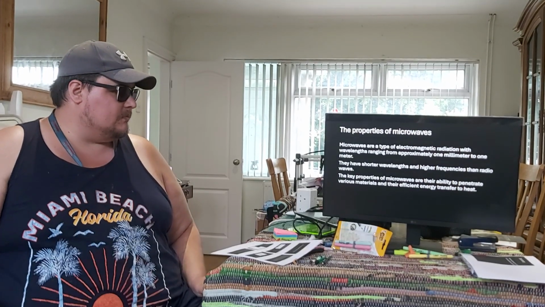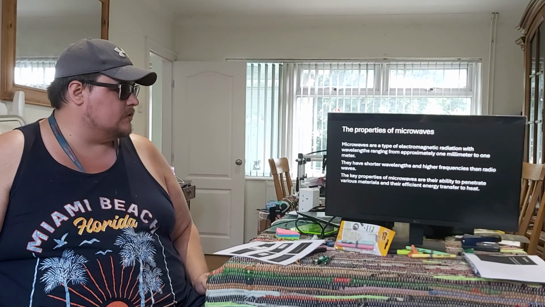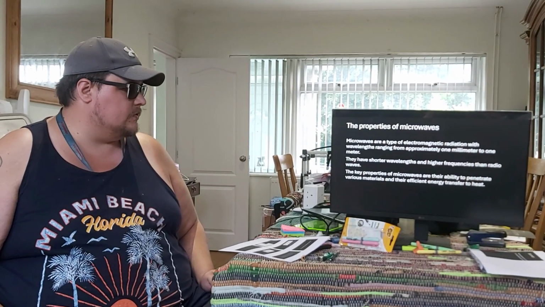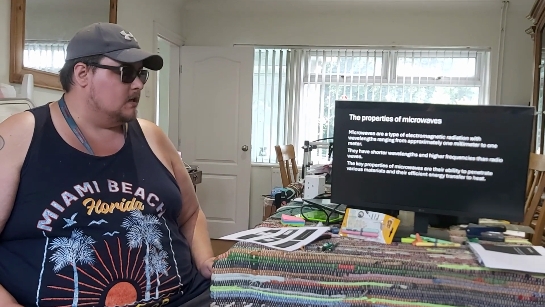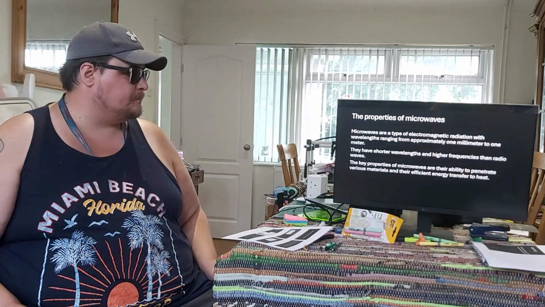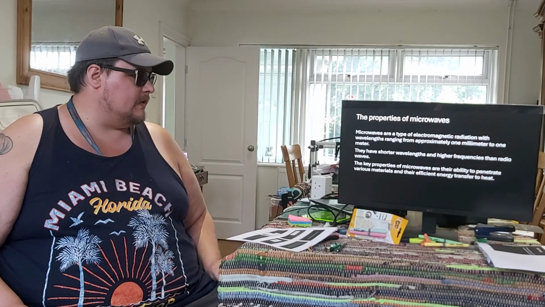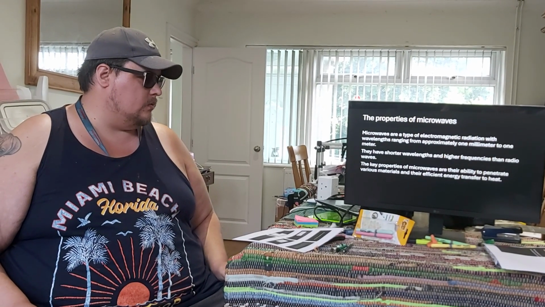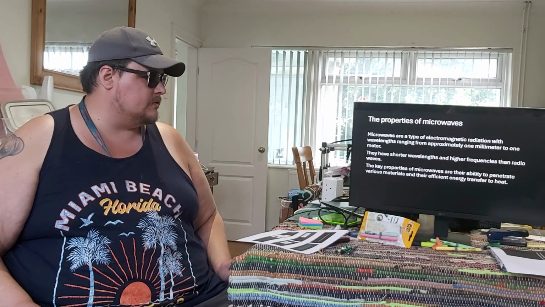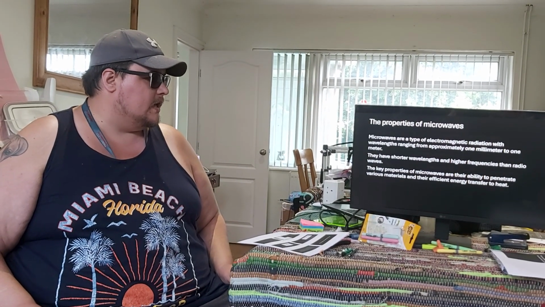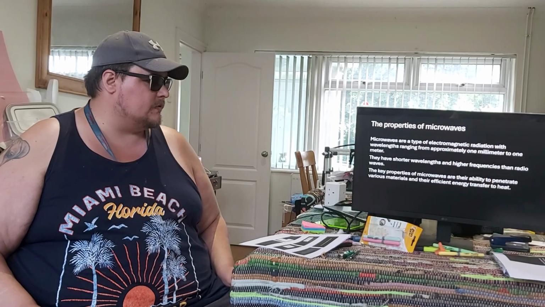The properties of microwaves. Microwaves are a type of electromagnetic radiation with wavelengths ranging from approximately 1 millimeter up to 1 meter. They have longer wavelengths and lower frequencies than infrared, and the key properties of microwaves are their ability to penetrate various materials and their efficient energy transfer to heat.